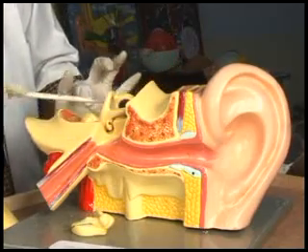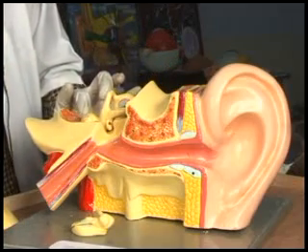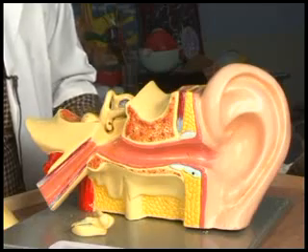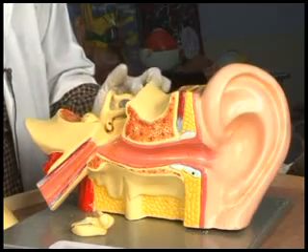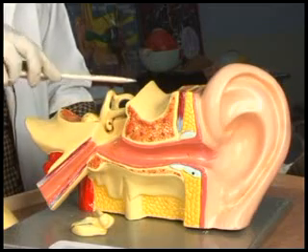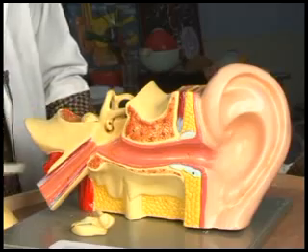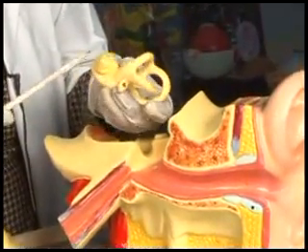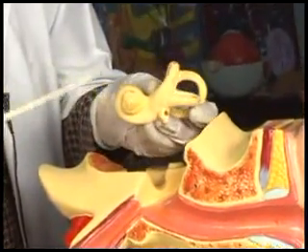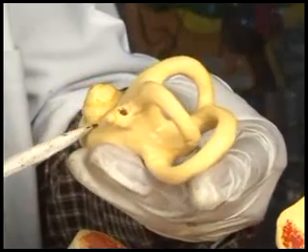This part of the ear is known as the internal ear. It has a bony labyrinth and a membranous labyrinth. The bony labyrinth is made up of the bony semicircular canals, the bony cochlea and the vestibule. The membranous labyrinth is made up of the scala media, and it has a utricle and a saccule.